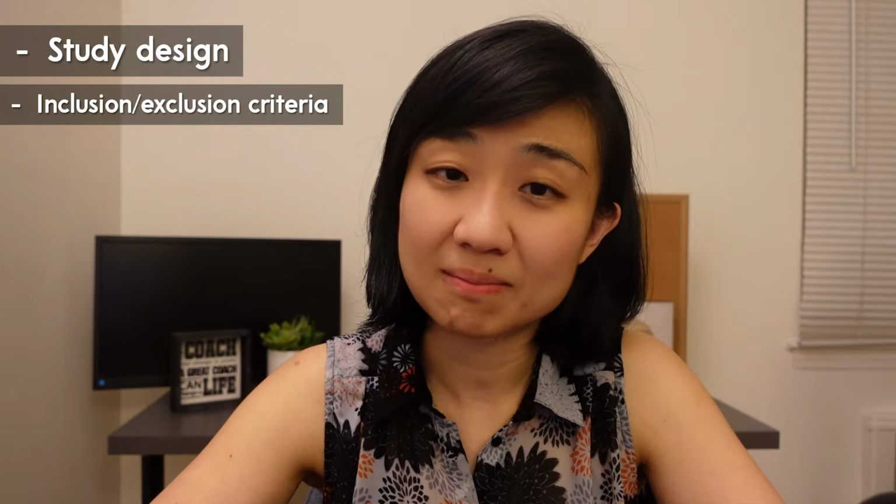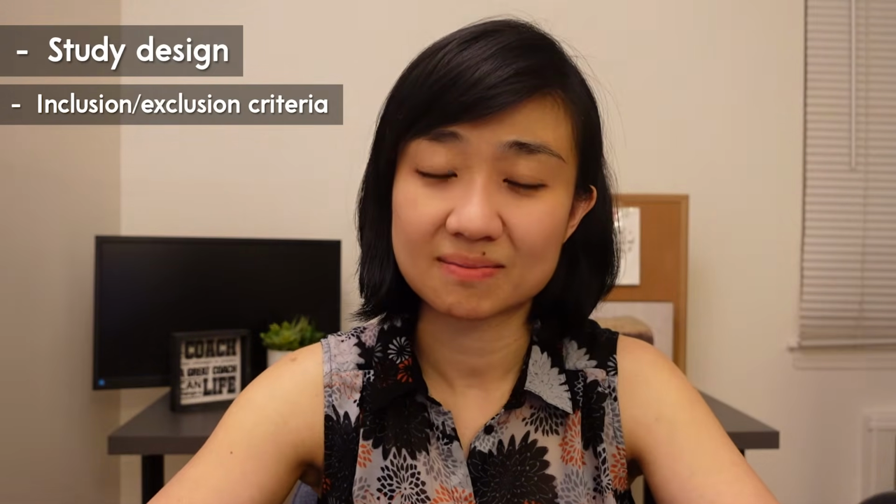The next one, the methods. Spend the most time here, because this is where you determine whether you can trust the results or if you can use the results. Some questions you should be asking yourself. Does the study design answer the research question? Who is the study population? What's the inclusion and exclusion criteria? Are they appropriate? Any selection bias?